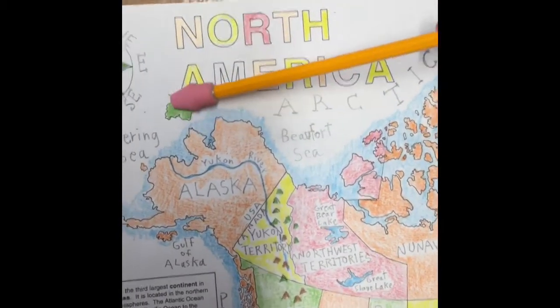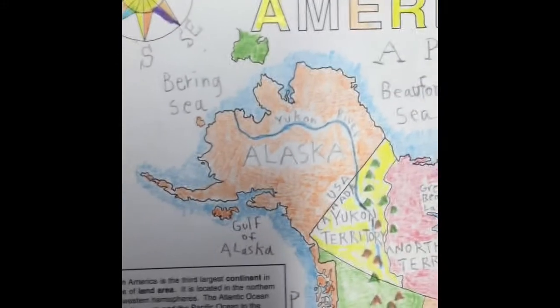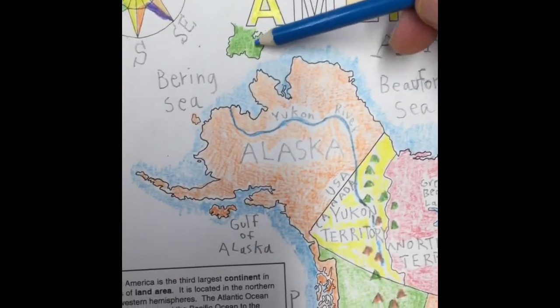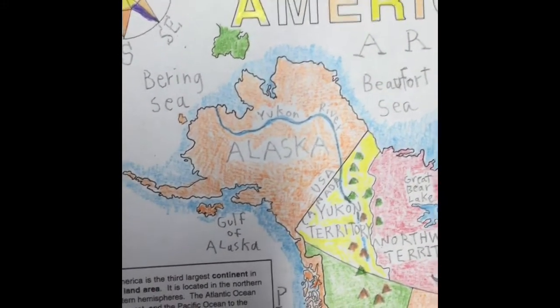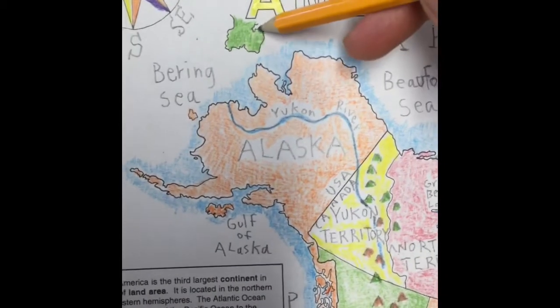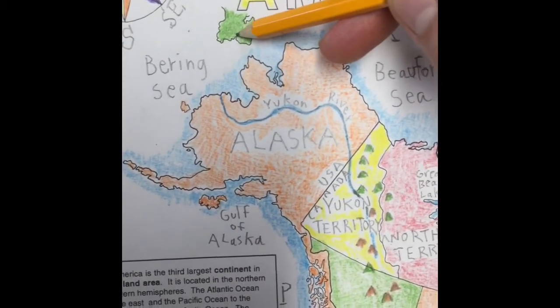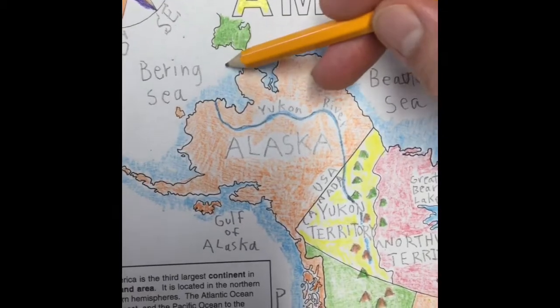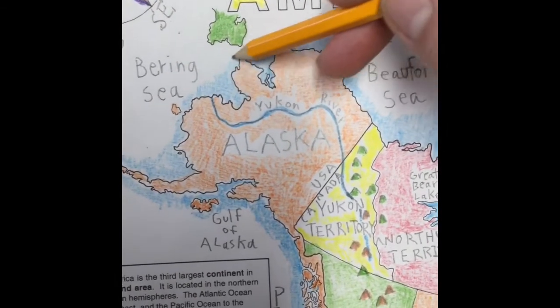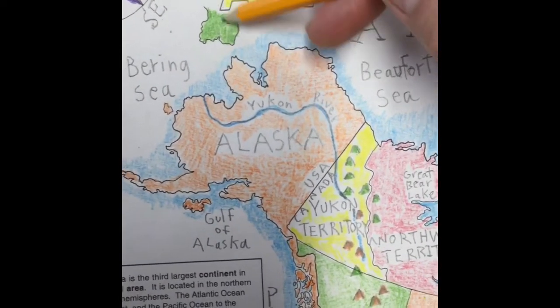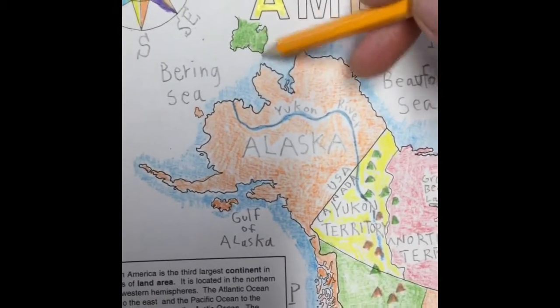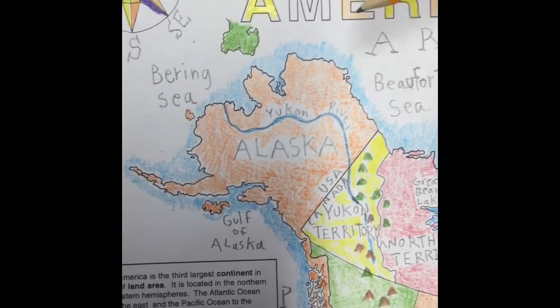I even colored that little bit of Asia that almost touches North America right there. I believe that's part of Russia. There's the Bering Strait right here. We didn't label that, but you can see how close Asia is to that part of North America.